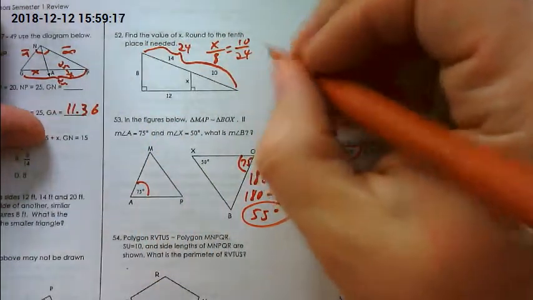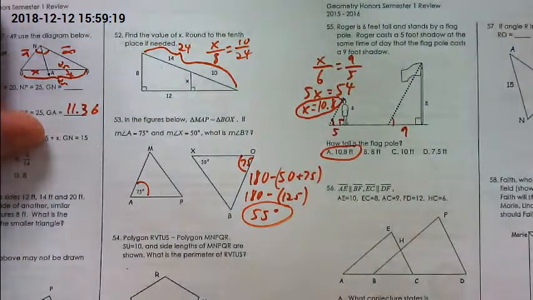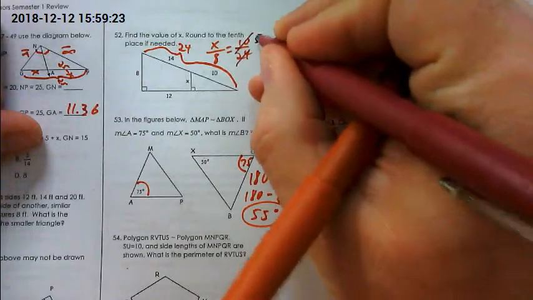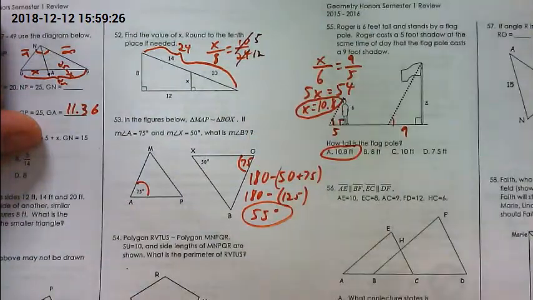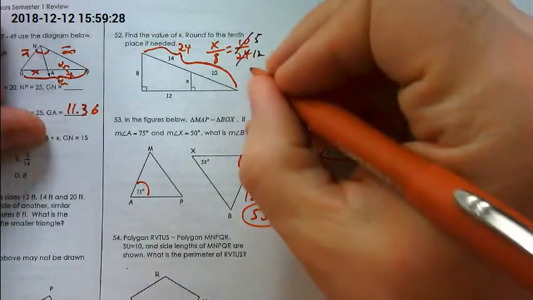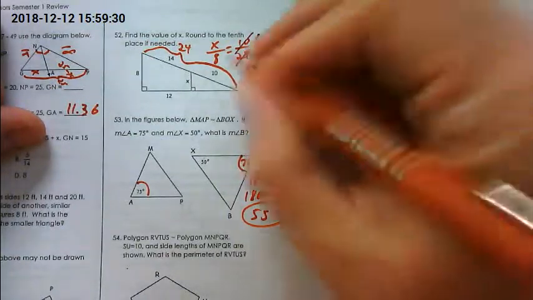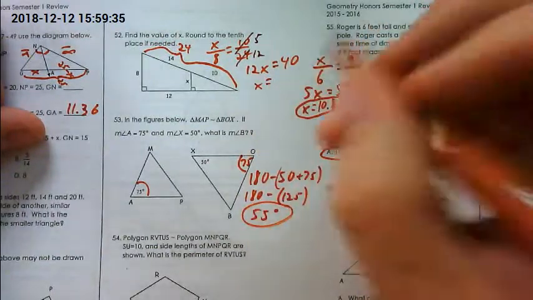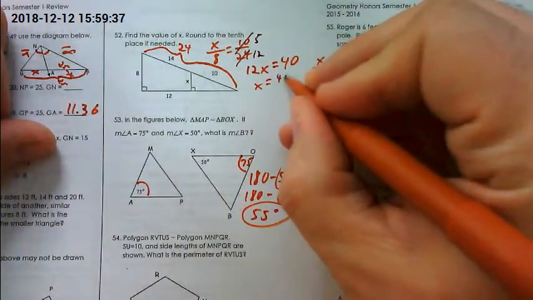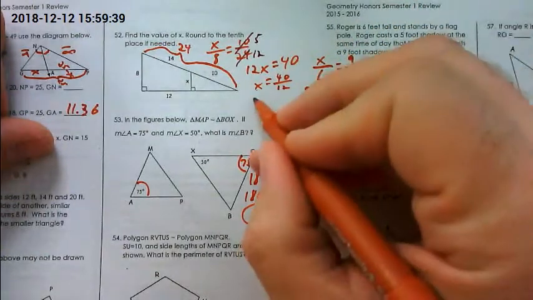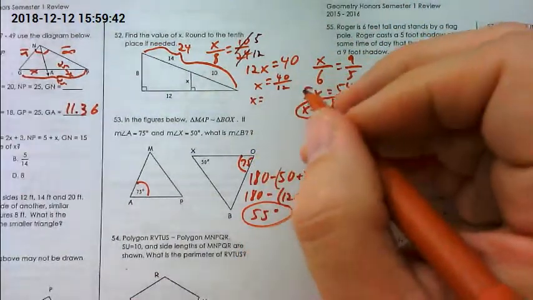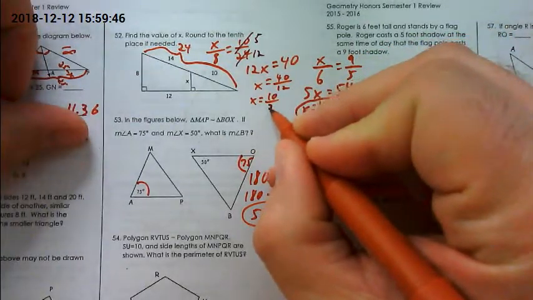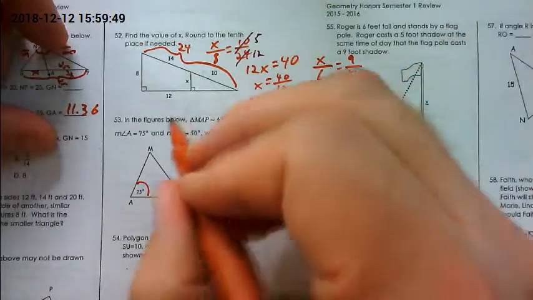All right. So, we could reduce this a little bit. 10 and 24. 5 and 12. Cross multiply. 12x equals 40. Divide by 12. And that's not going to come out to a whole number. Let's see. 10 over 3 or 3.3 repeating.